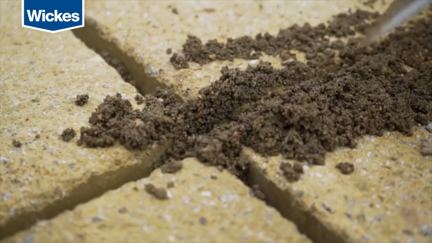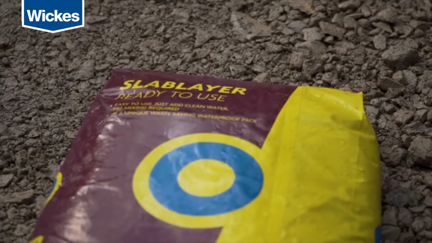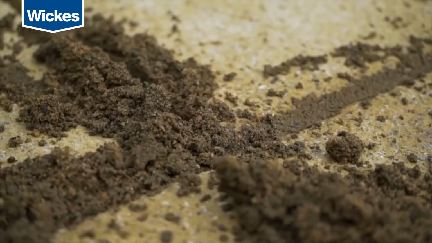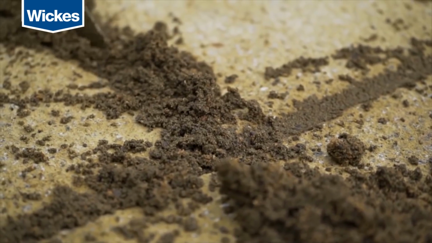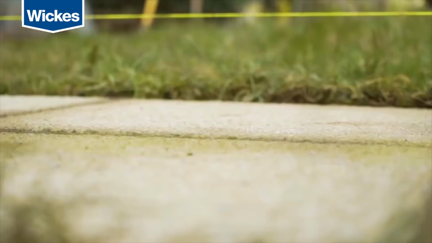Once the path is dry, fill in the joints by adding water to slab layer, or 4 parts sand and 1 part cement to create a damp mix, and then apply with a trowel. Clean off any excess mortar from the face of the slab.